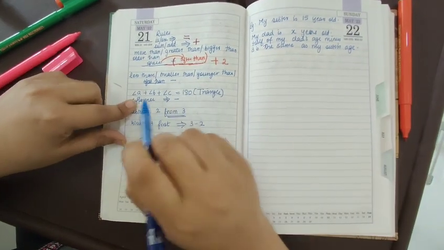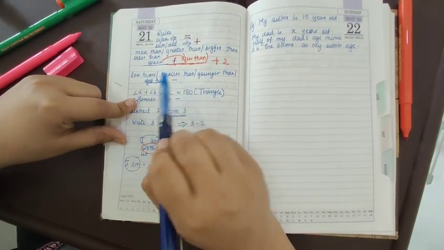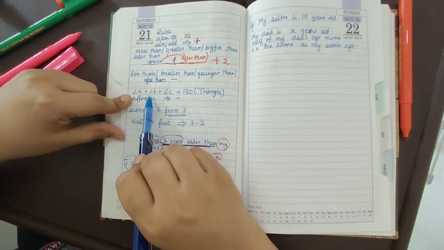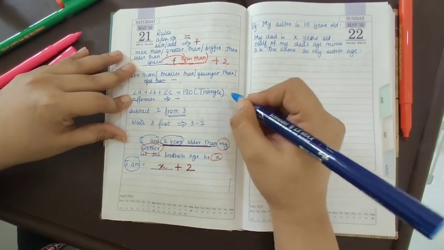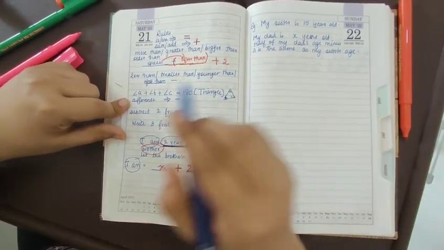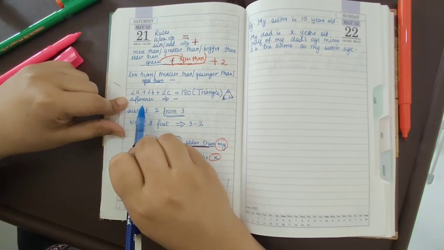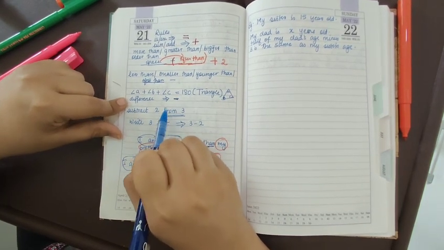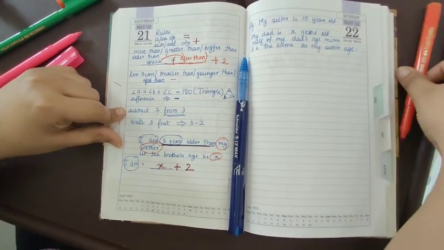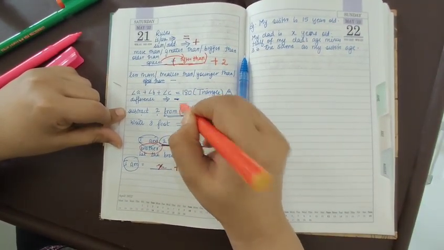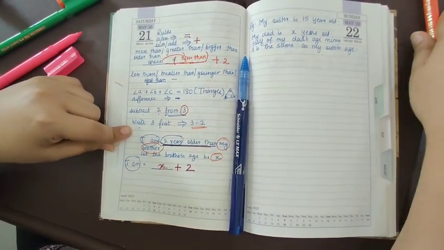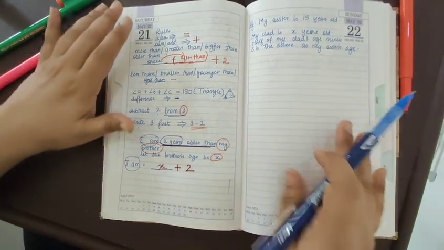Okay, next thing, for less than, smaller than, younger than, you will leave some space and write minus. Now you have to remember this: angle A, angle B and angle C of a triangle is always equal to 180 degrees. If there is the word difference, you will always write minus. If they say subtract 2 from 3, whatever they write after the word from comes first. So you will write 3 first. Okay, these are some rules that you have to remember.